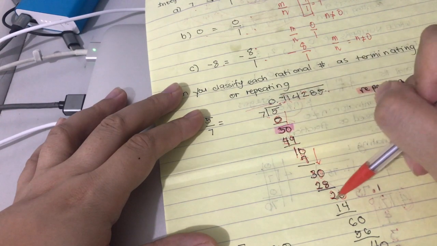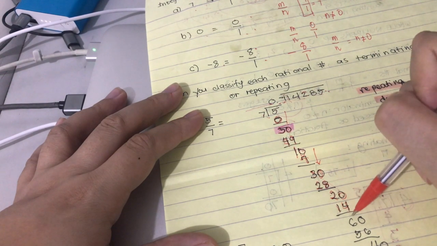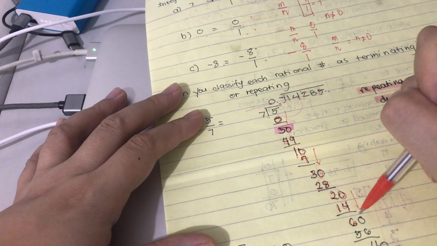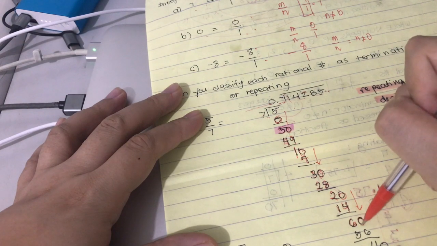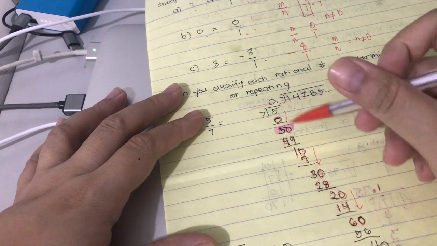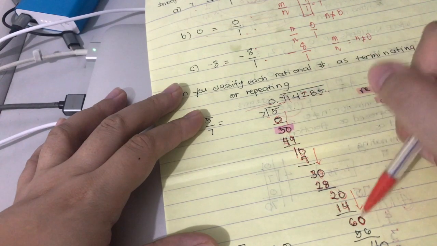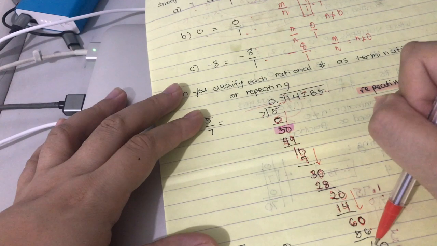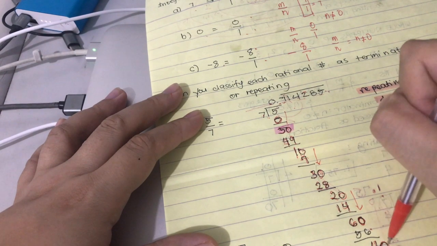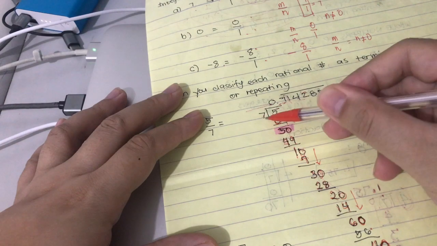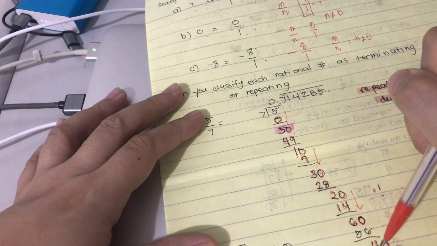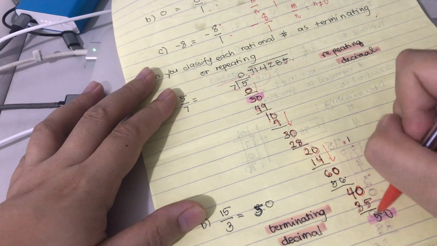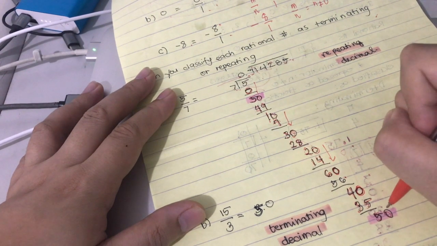And then 2 times 7 is 14. 20 minus 14 is 6. Carry down again the 0. 60 divided by 7 is 8. 8 times 7 is 56. 60 minus 56 is 4. Bring down the 0 to get 40, and 40 divided by 7 is 5. 5 times 7 is 35. And it seems that I'm back at 50.